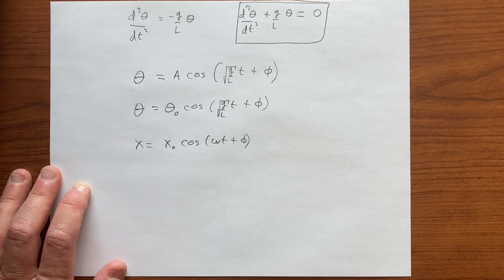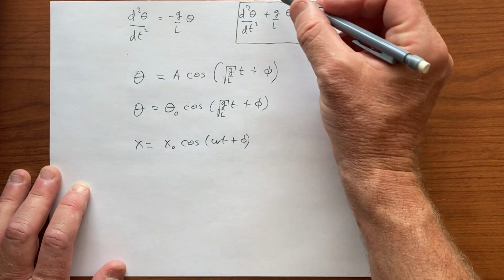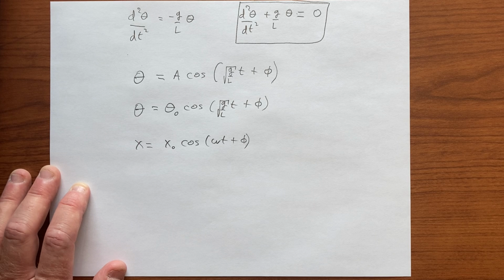So we see the SHO equation for a system that is not a spring, and we'll see this for the LC circuit, and then we'll see this for some other system as well, because SHOs are ubiquitous.